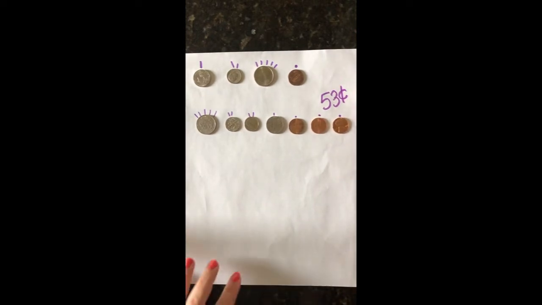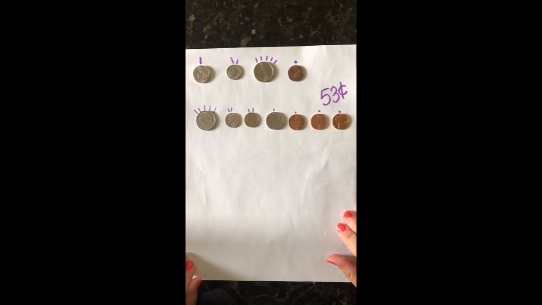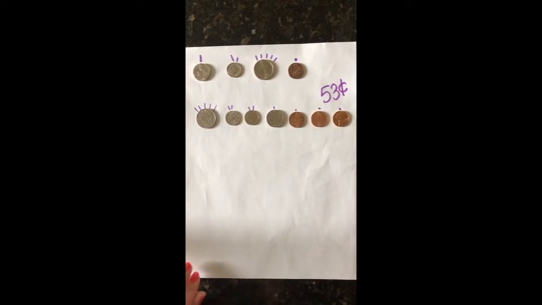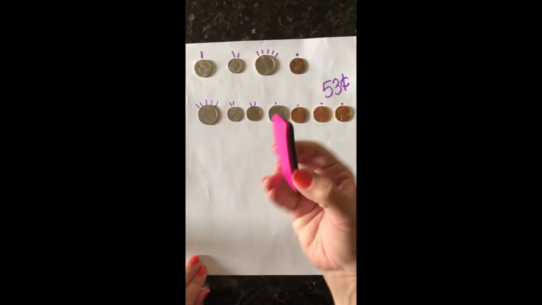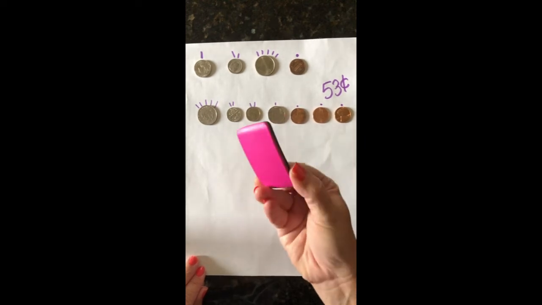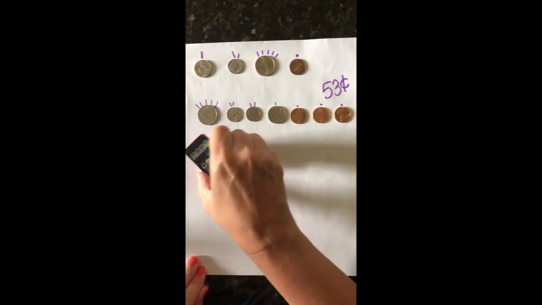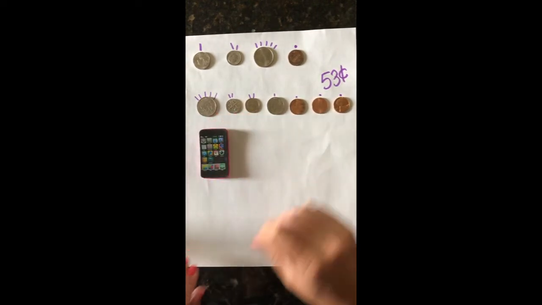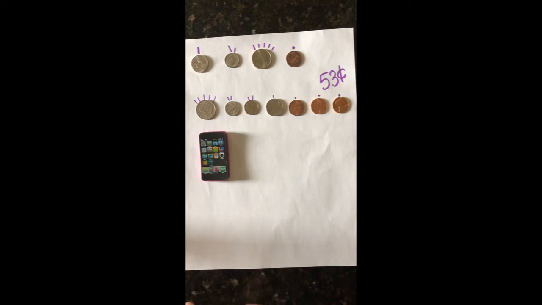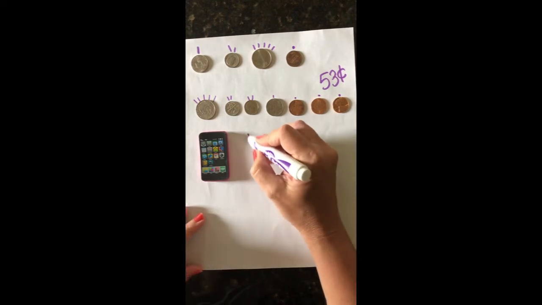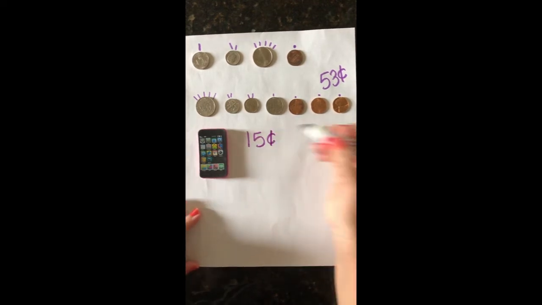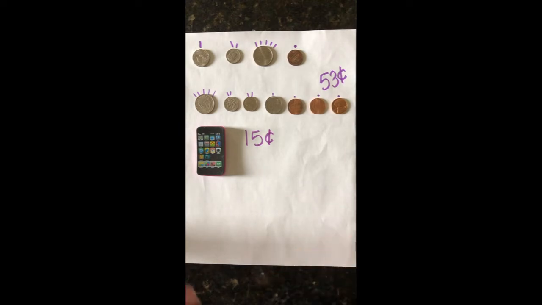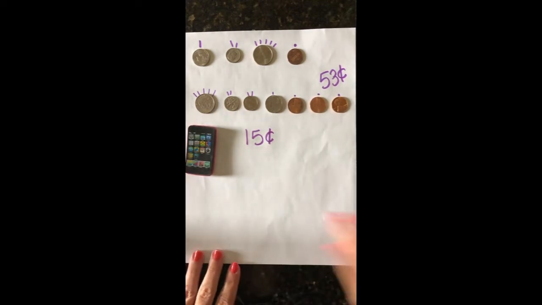Okay, so now what we are going to do is we are going to count up some money because we're going to pretend that we're going to buy something, okay? So the first thing that I have for us to buy is one of those erasers. It has the little phone eraser. So I'm going to lay that right there, and we want to count up some money. And this phone eraser, okay, costs 15 cents. So what are the ways that I could make 15 cents?